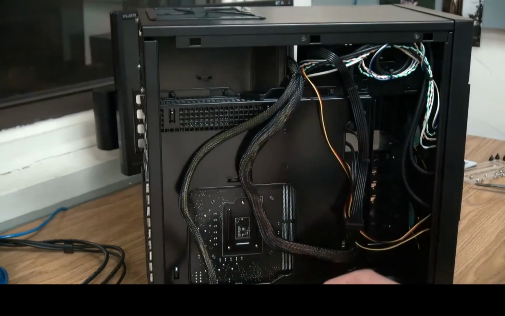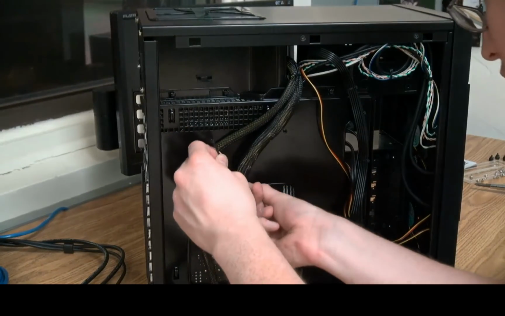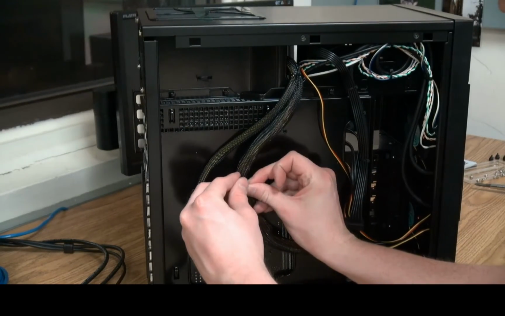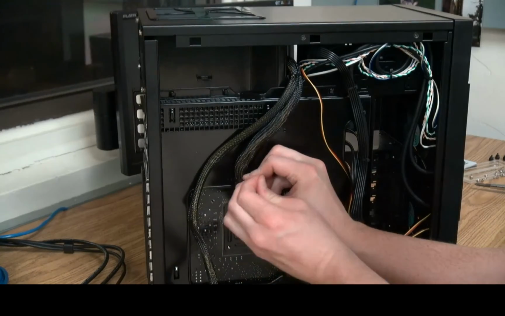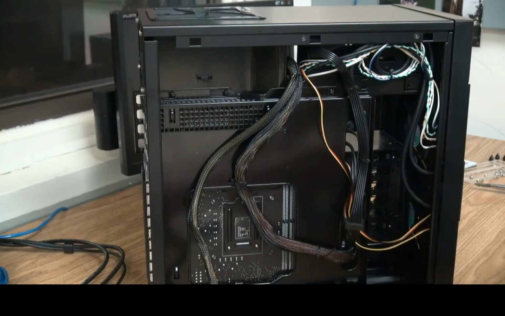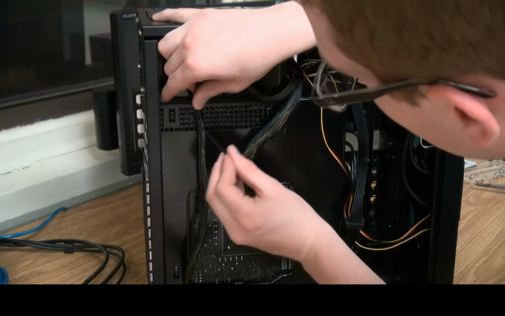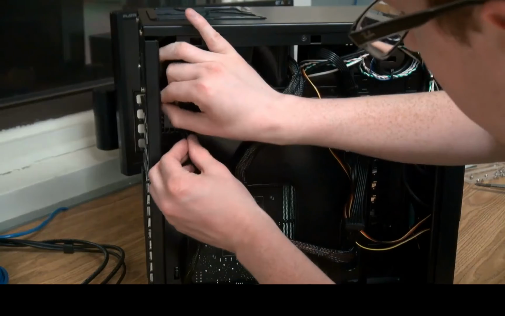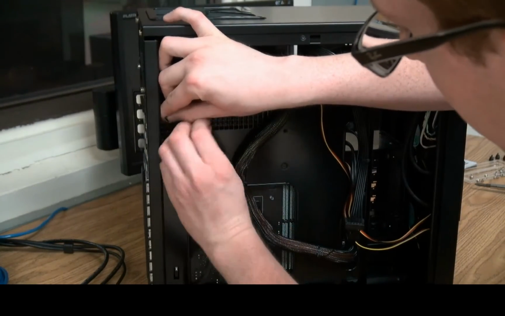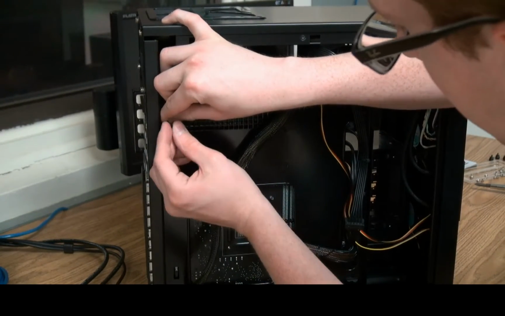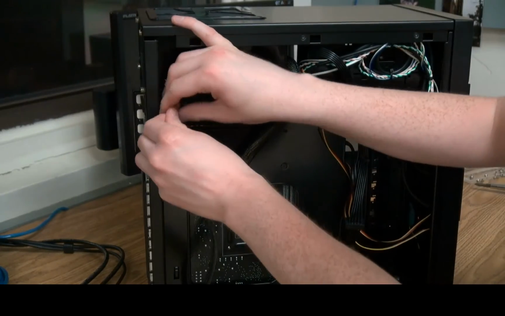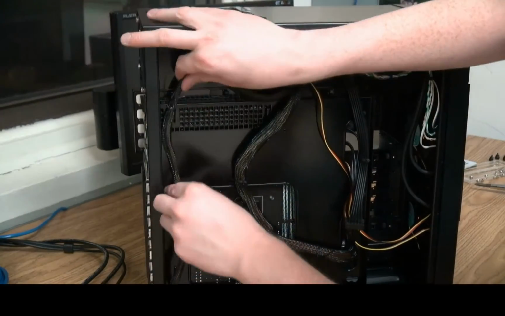And zip tie through there. Alright. Just one. Just like that.